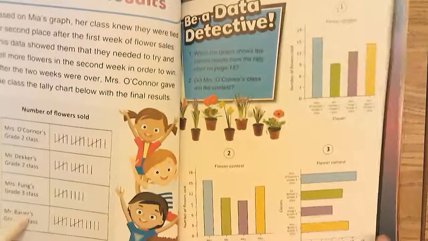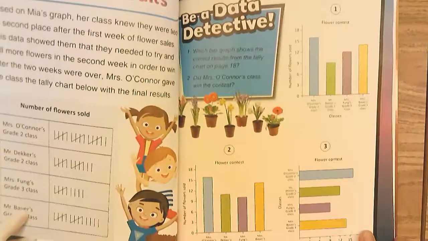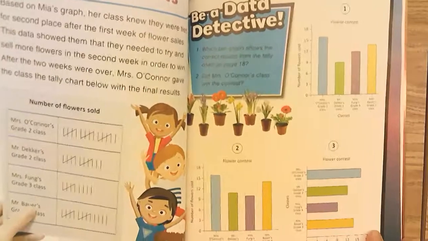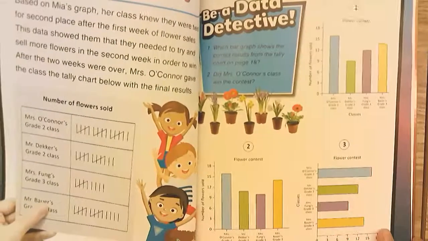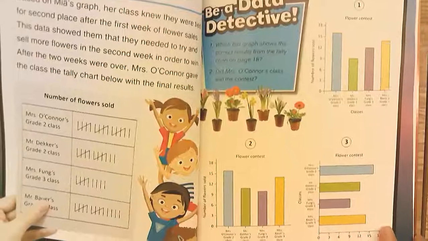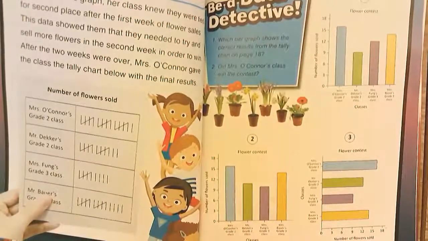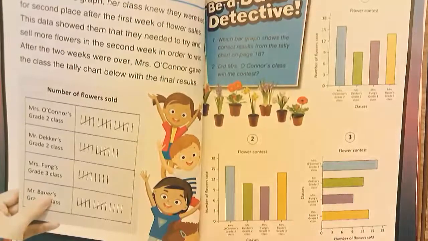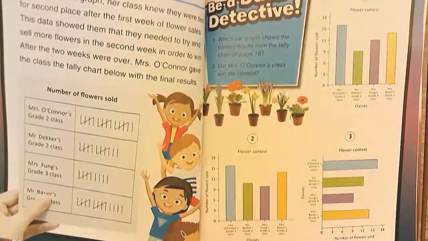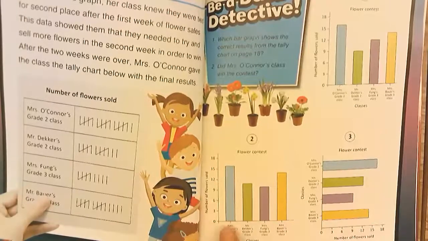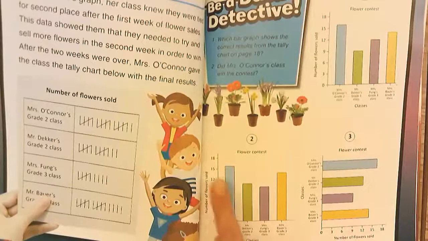Which bar graph on this page 19 shows the correct results from the tally chart on page 18? Did Mrs. O'Connor's class win the contest? So it's a little bit hard to see because the writing is really small. But they all show that Mrs. O'Connor's class sold about 16 flowers. It's between 15 and 18.